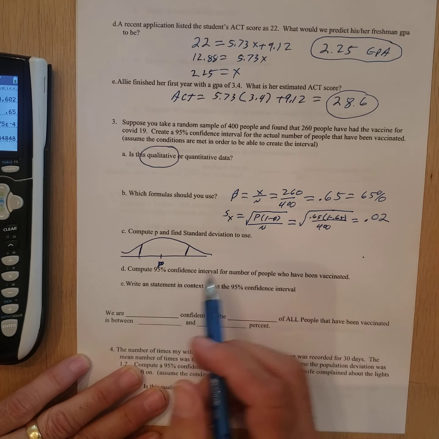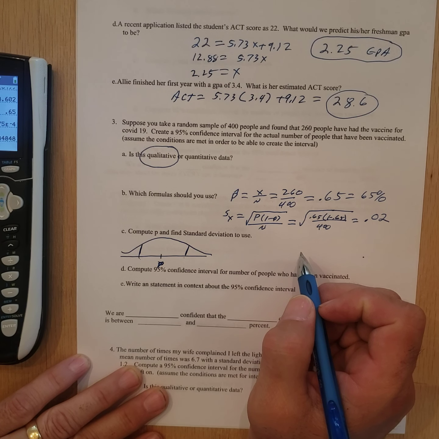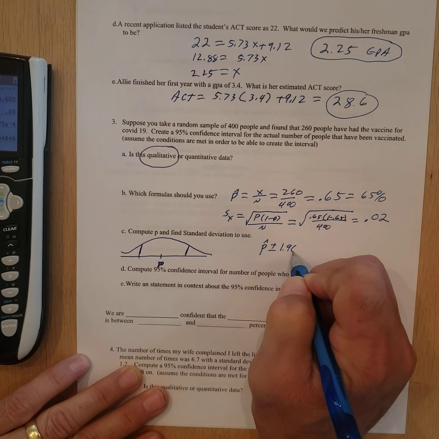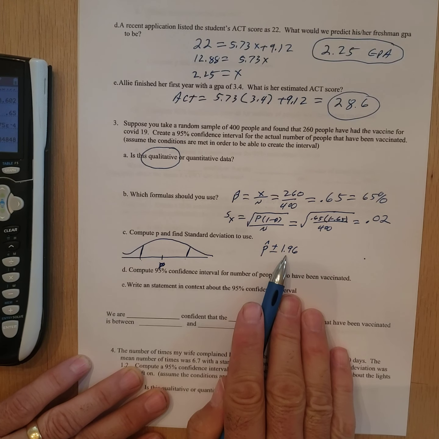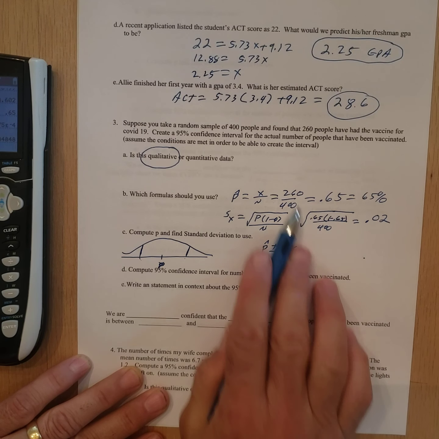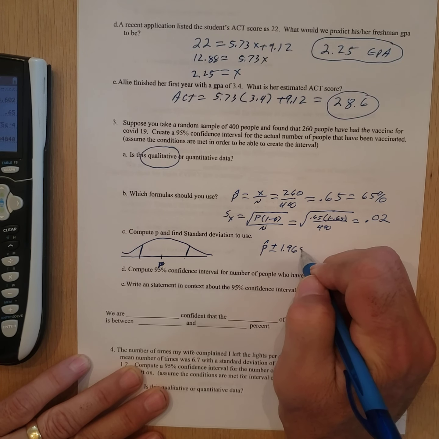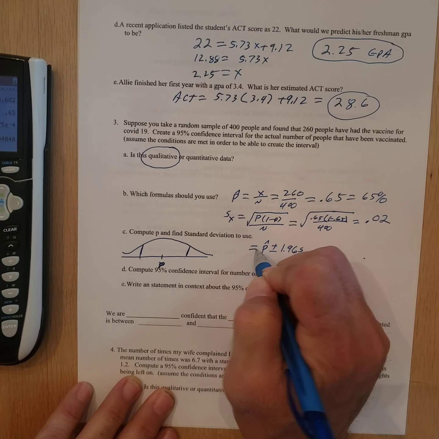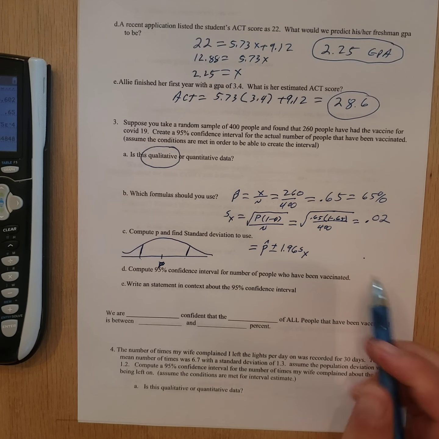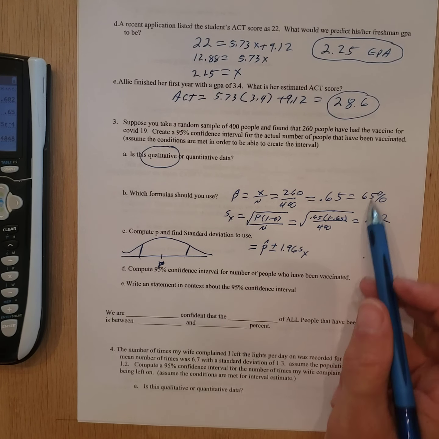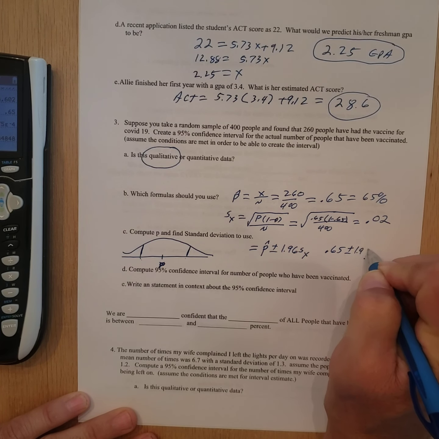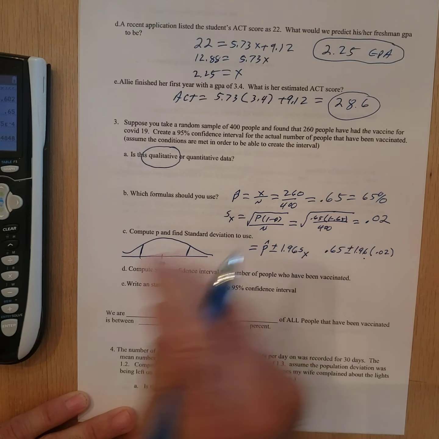Okay? So what we do, we're going to use, because it's 95%, the z-score associated with 95 is always going to be this 1.96. And that's what we're going to use in this class. Okay? So this goes back to our z-score stuff. Okay? But this is going to give me my 95% interval for this data. So it's basically just 0.65 plus or minus 1.96 times 0.02.